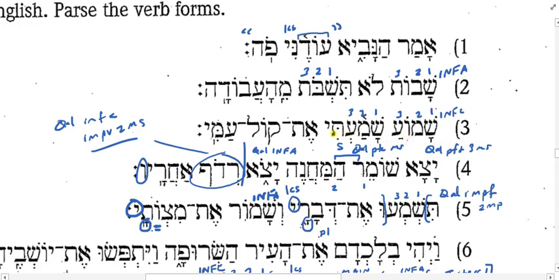So shamati means who heard? Who's the T ending? I. That's the perfect 1cs. So I heard. Shamoa shamati. How would you translate that? Yes, I have surely heard, or I surely did hear. I surely heard. Okay, good. All right. Well, let's stop the homework there.